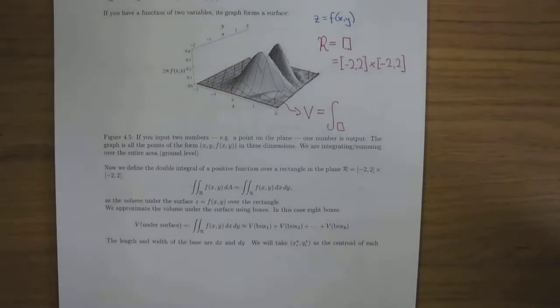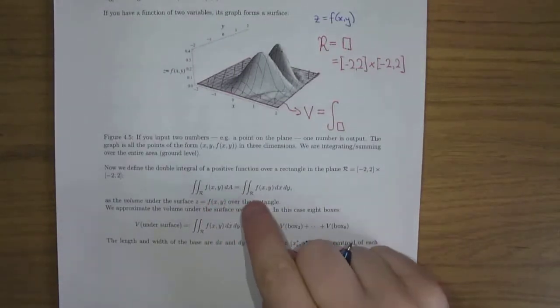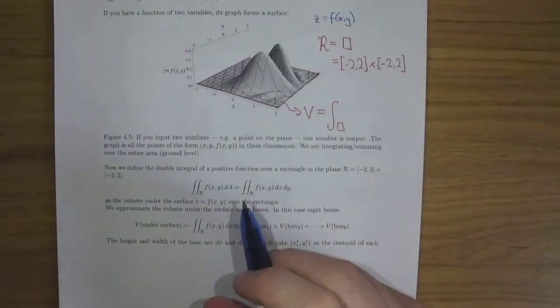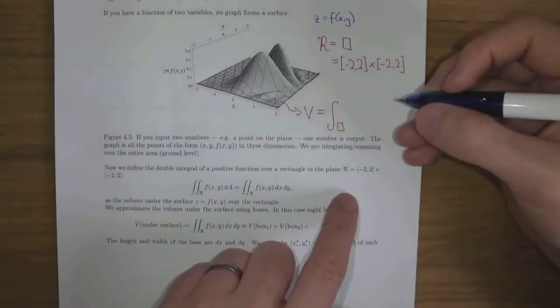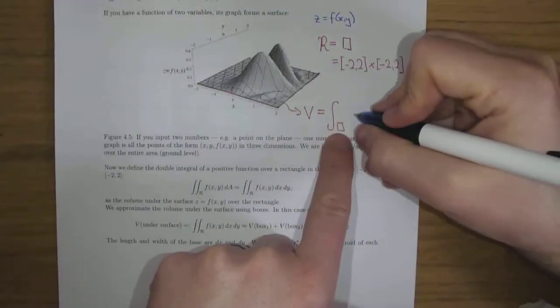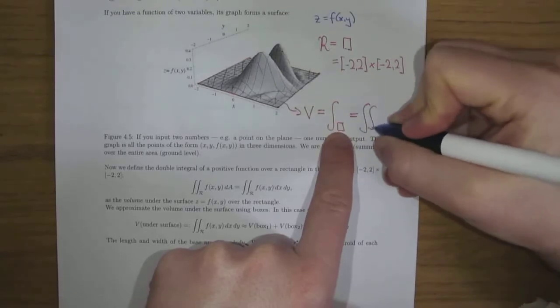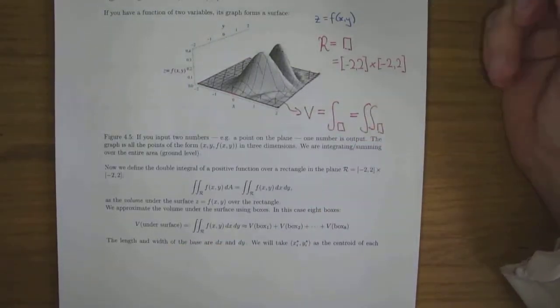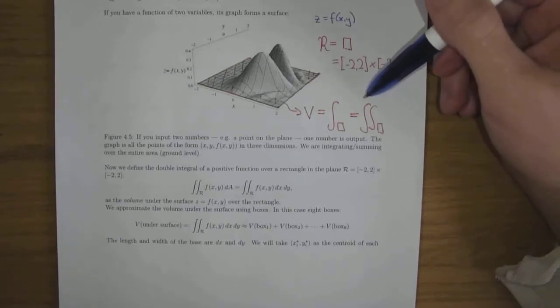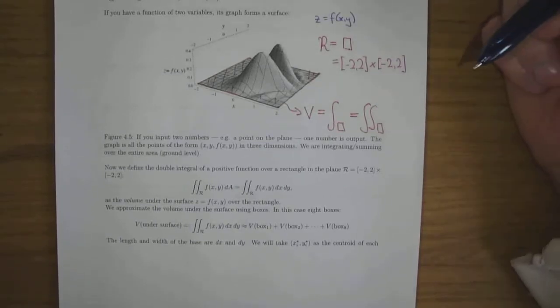Okay, so if we define the double integral of a positive function over a rectangle as this, this is the double integral. So you can say integrate over a box, or the double integral over a box. The double integral notation I'm not mad about, but it essentially boils down to the fact that you're adding up over a two-dimensional region. Okay.